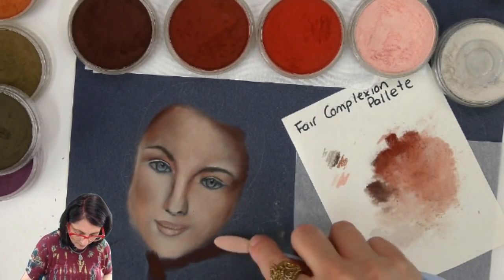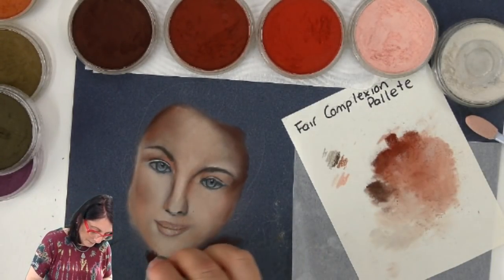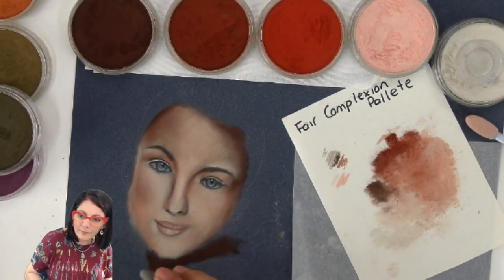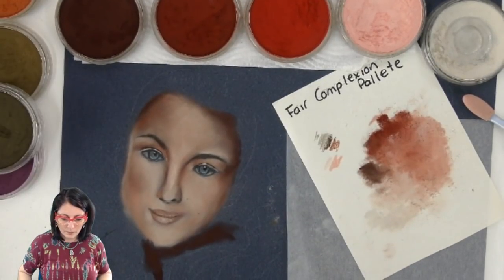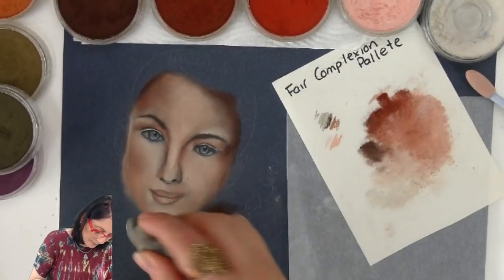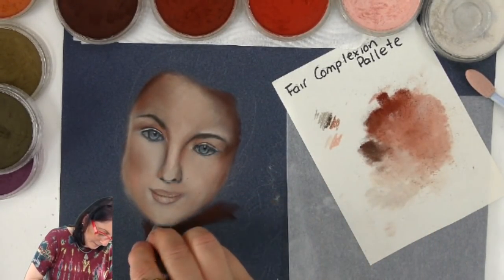Oops. Okay, I'll put too much on this side. Just want to make sure you see that. I can't be without this, my kneaded eraser.